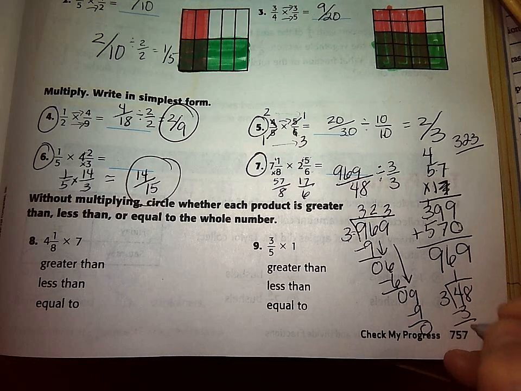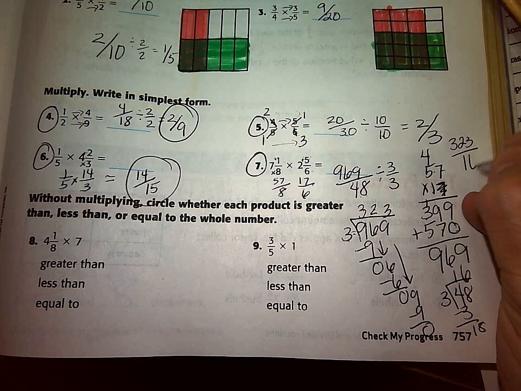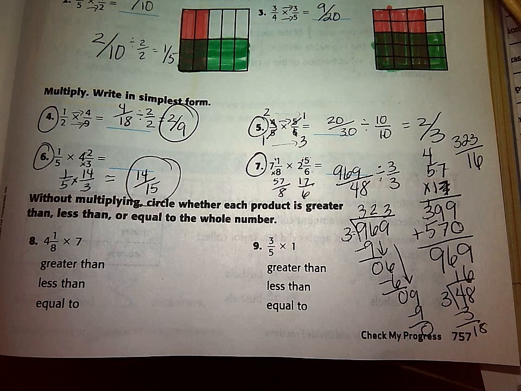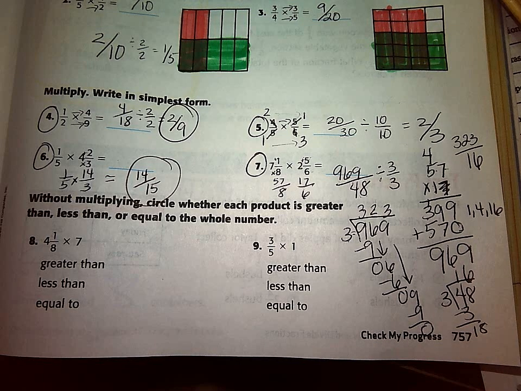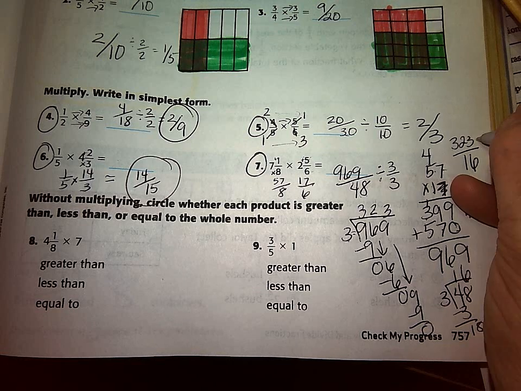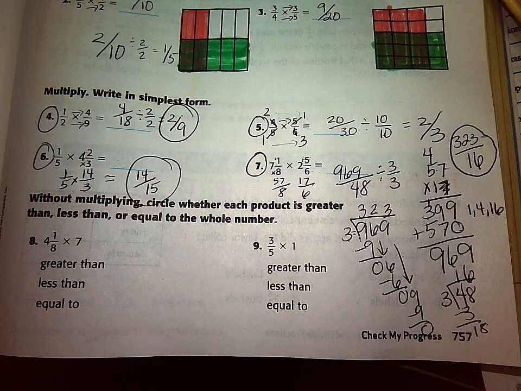1 time is 16. Whew! That is a tricky one. 16 is only divisible by 1, 4, and 16. And this one's not even, so it can't be divisible by 4. And 16s have to be even as well. So that, my friends, whew, that was a tricky one, is your final answer.